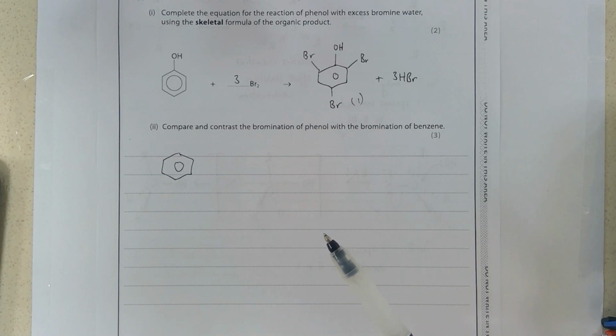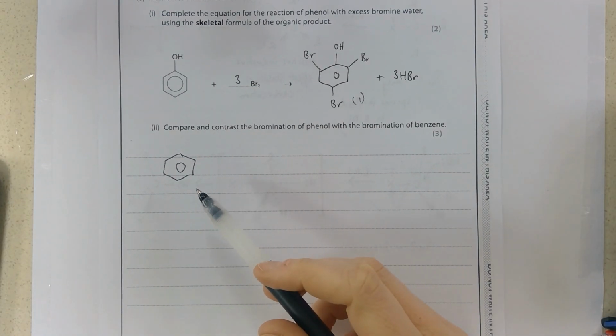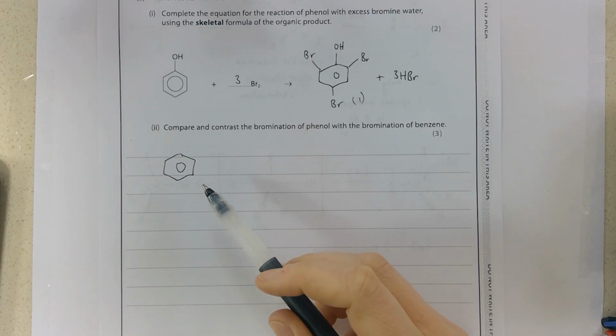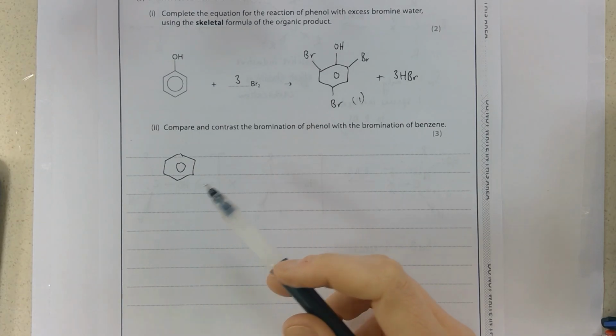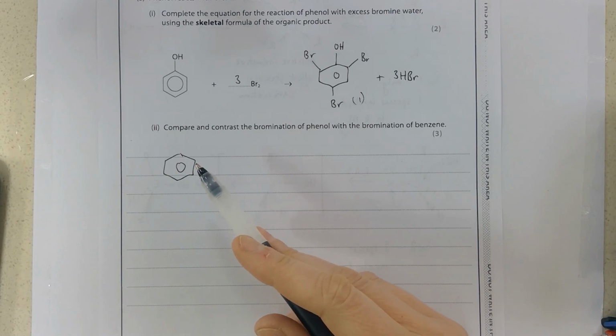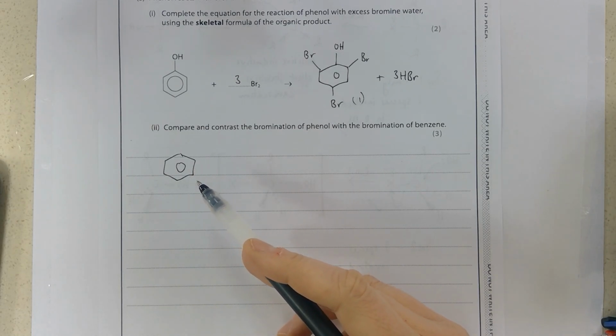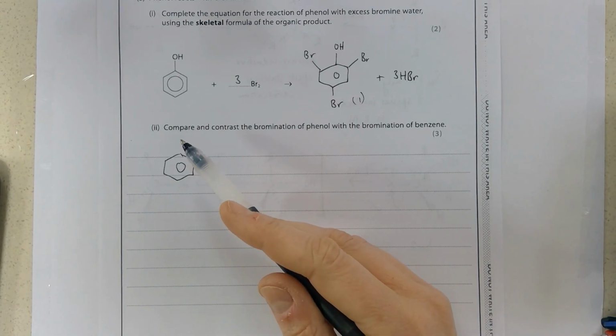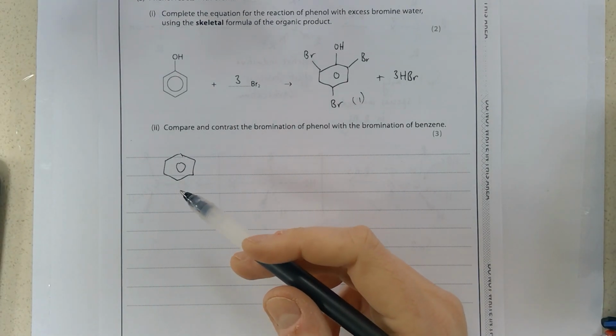Okay, so compare and contrast the bromination of phenol with the bromination of benzene. It's not asking us for the mechanism here, but I'm going to draw it anyway, just for background, and it wouldn't do you any harm to have written it in your answer. So we've got a benzene ring here, which we've already said is less reactive than a phenol, because we haven't got that extra lone pair from the oxygen.